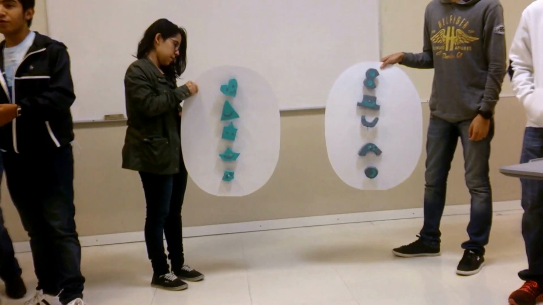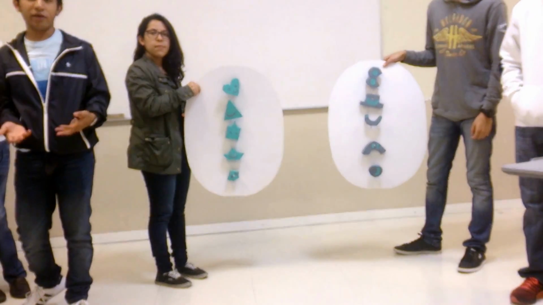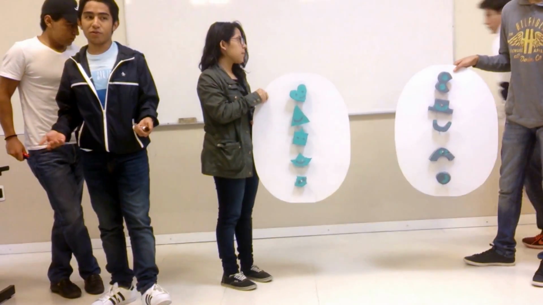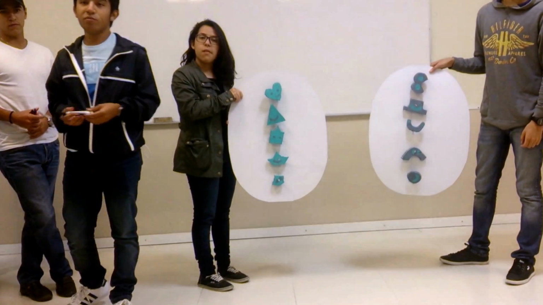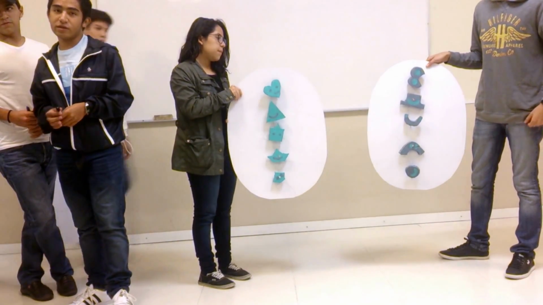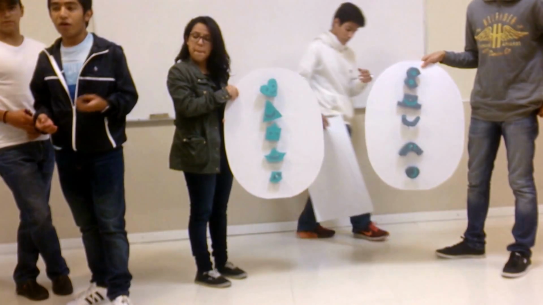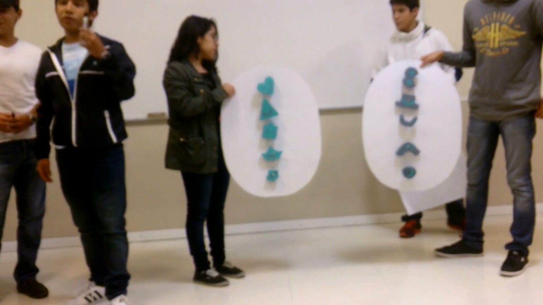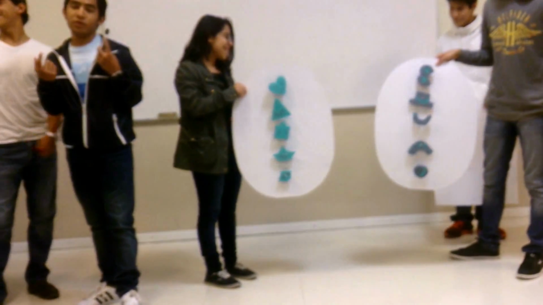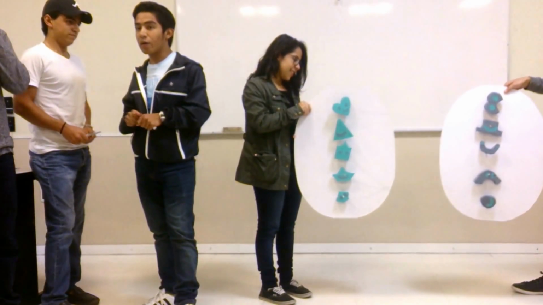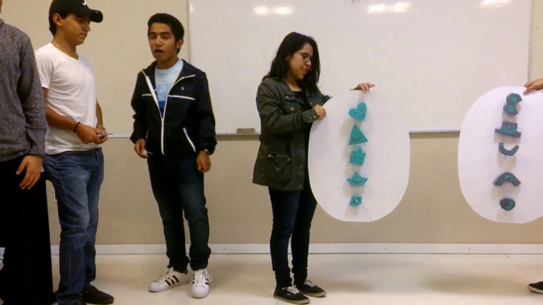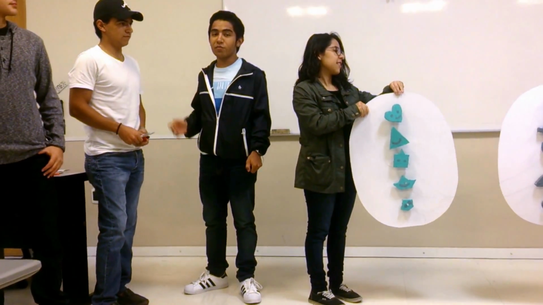An inverse function, with inverse we mean the opposite, the contrary. There are some examples to know what is an opposite, what is a contrary. An arrow going to the left, the inverse of an arrow going to the left is an arrow going to the right. Another could be an arrow going up, the inverse is an arrow going down. Patricio is going to explain a process of an inverse function.